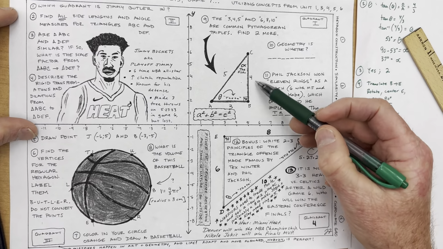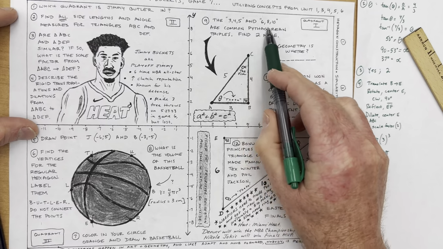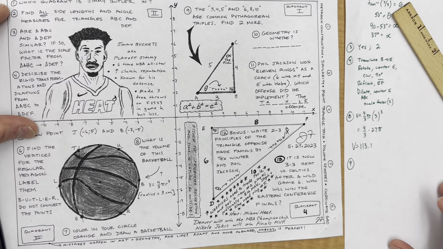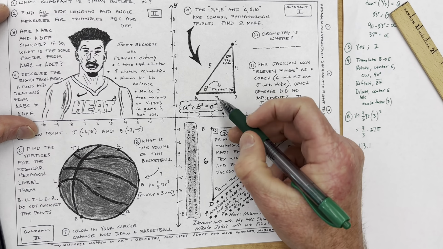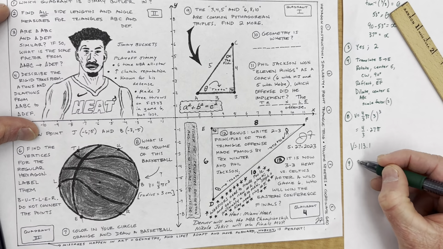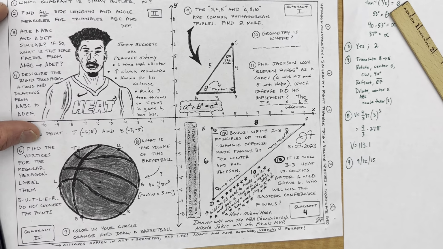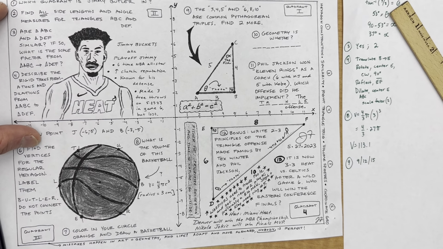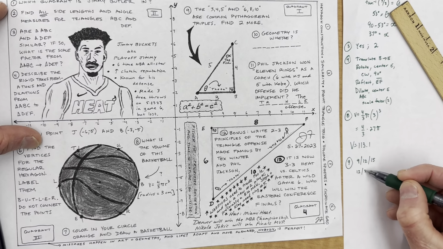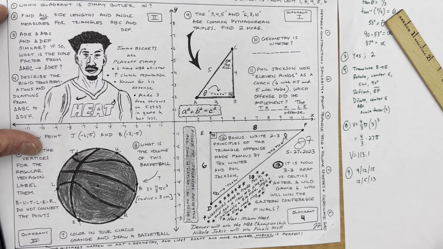Okay. Number 9. The 3, 4, 5, and 6, 8, 10 are common Pythagorean triples. Find 2 more. One easy way you could do that is, what if we just tripled these instead of doubled? So it would be 9, 12, 15 is a good one. That's a Pythagorean triple. And then the other one that I love is the 12, 5, 13. Those are common Pythagorean triples.